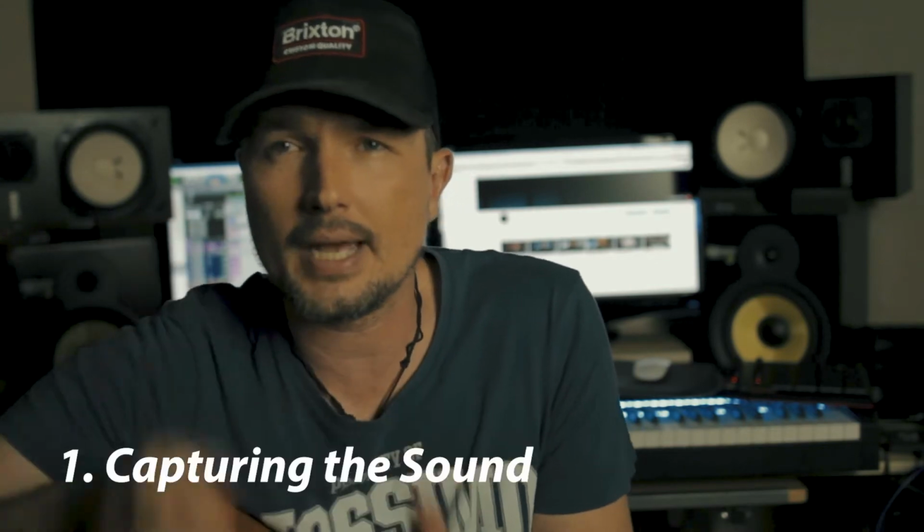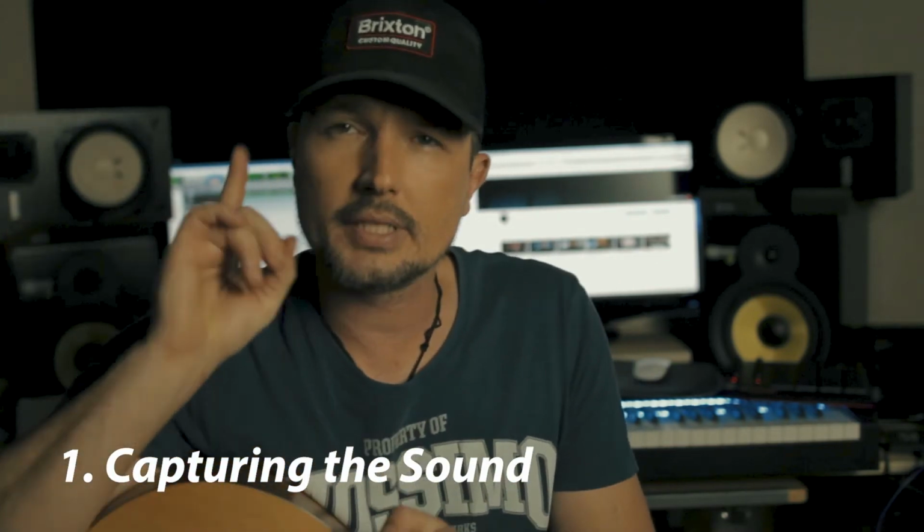5 stages of recording. I'm just going to break them down into separate stages because they're all pretty crucial, and they're also things that people don't generally talk about, which is why I'm doing this. So, first and foremost, we're going to talk about capturing the sound. So that's number 1, capturing the sound.